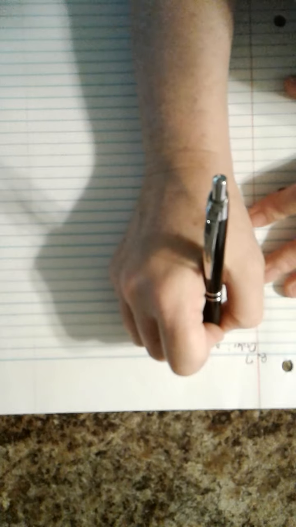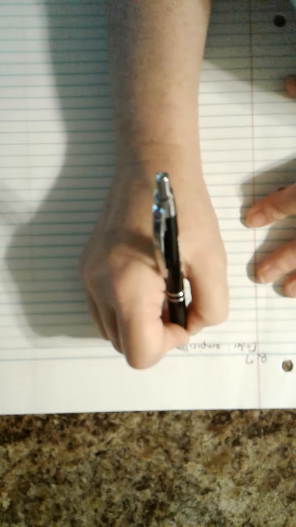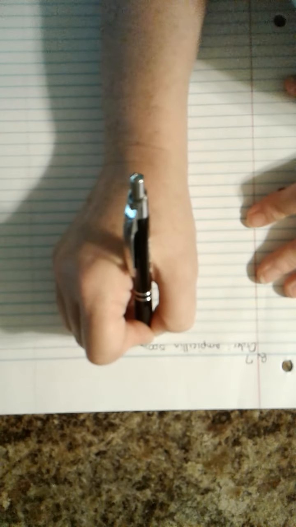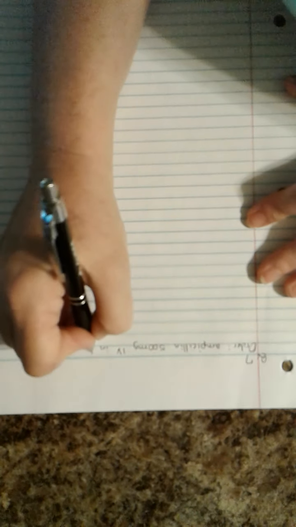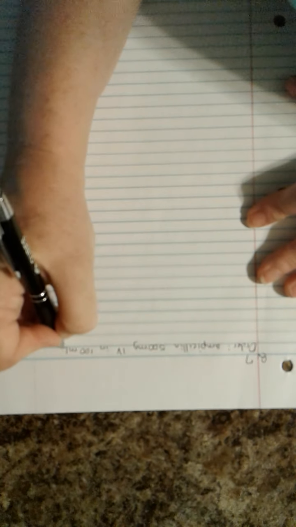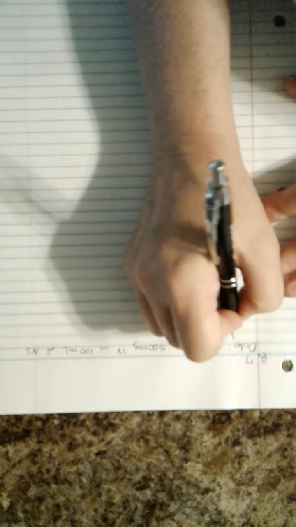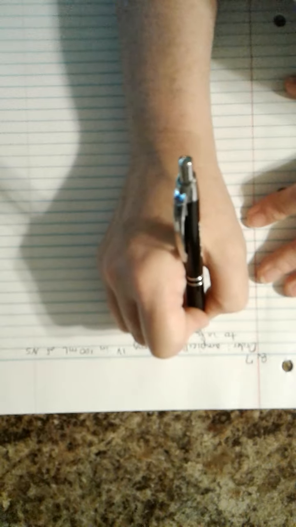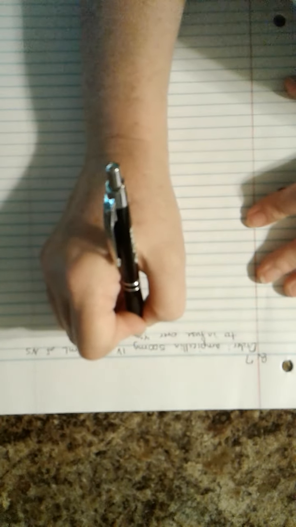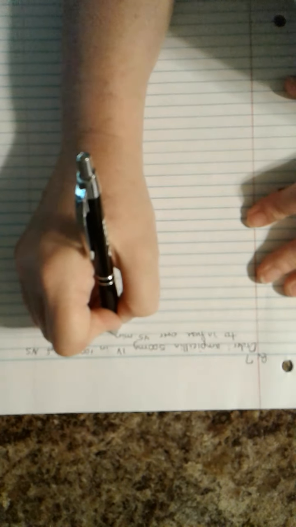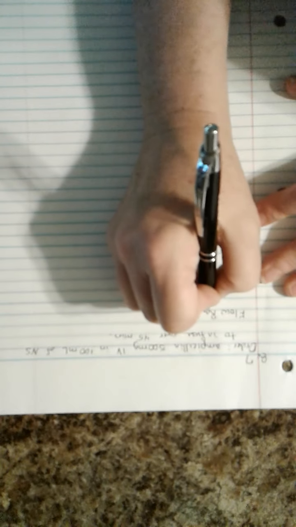It's ampicillin, 500 milligrams, IV in 100 milliliters of normal saline to infuse over 45 minutes. And again, I want the flow rate. It says to calculate the flow rate.